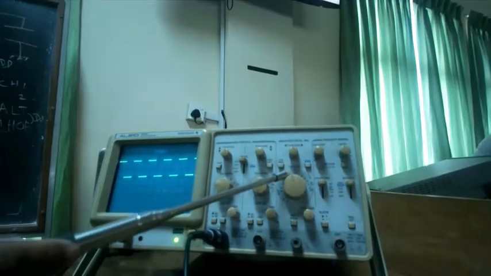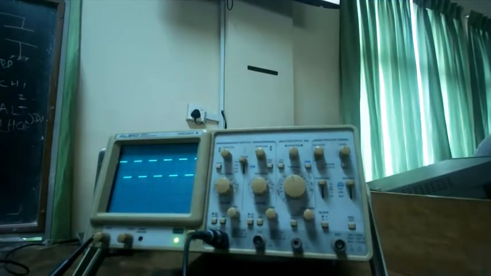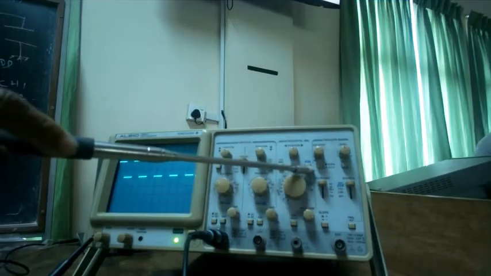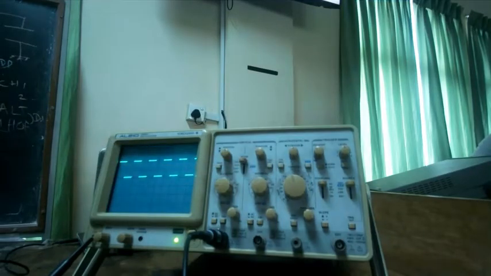And also there is another one, XY mode, right? This XY button. Sometimes it's a separate button, sometimes it's at the end of the time per division dial, you have an XY position. Obviously, when you put it into XY position, what it does is, instead of connecting the sweep signal to the X electrode, you connect the X electrode to channel 1, Y electrode to channel 2.